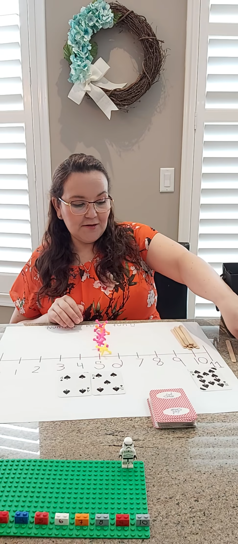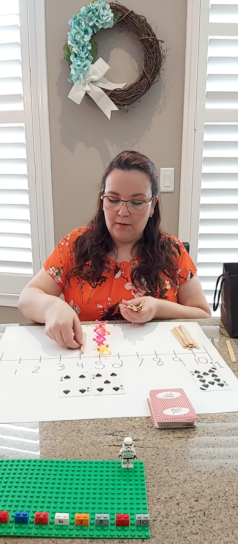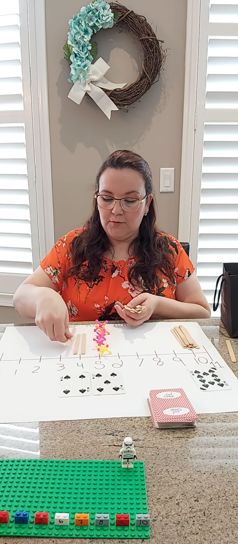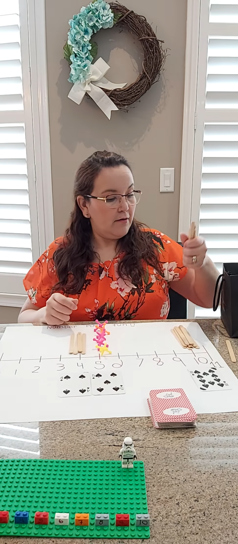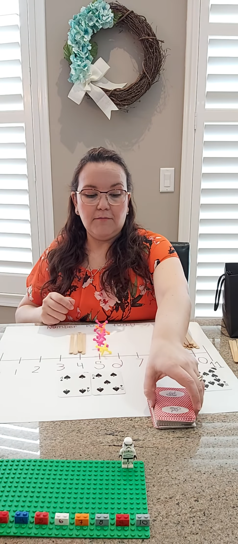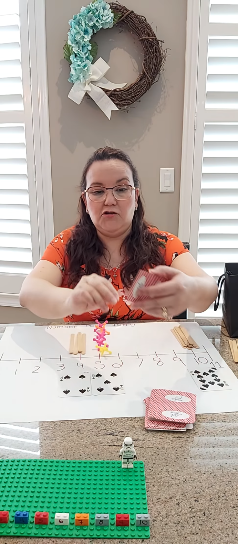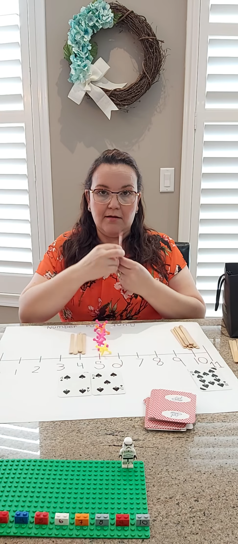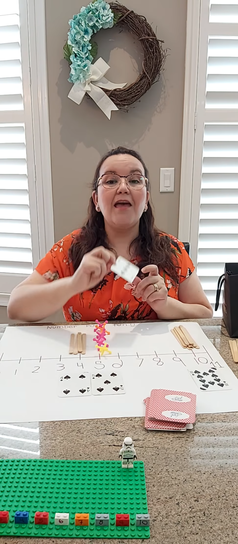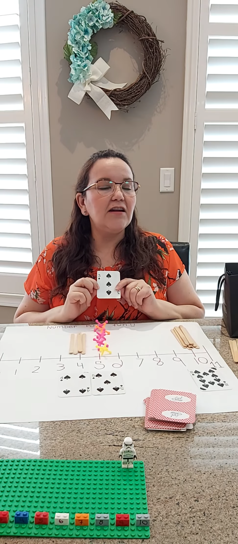And I'm going to use popsicle sticks again. 1, 2, 3, 4. And I'm going to pick another card. I'm going to go on the bottom. Ooh, a joker, that doesn't work for us in this game. 3. But now I'm going to challenge you.